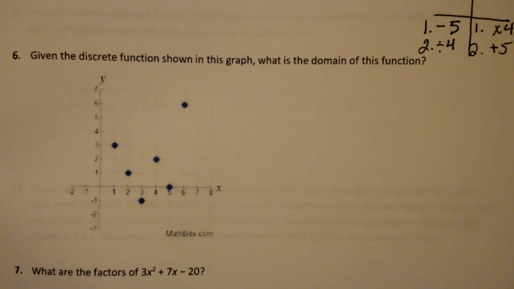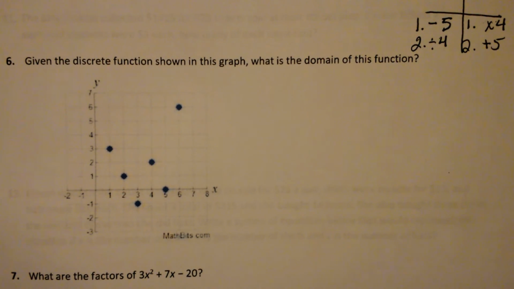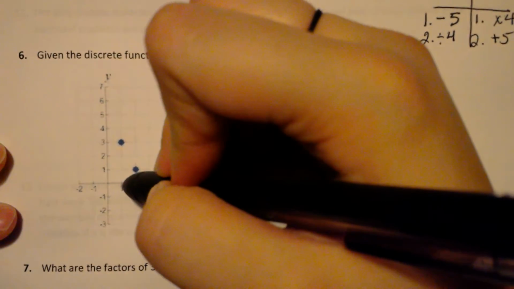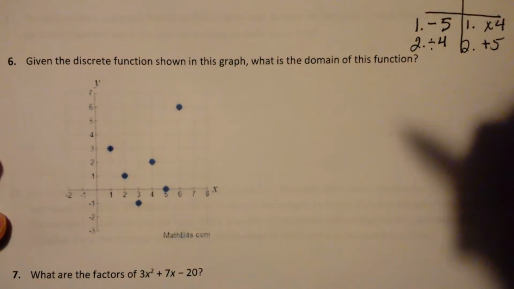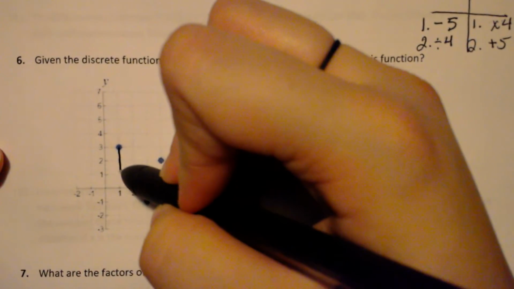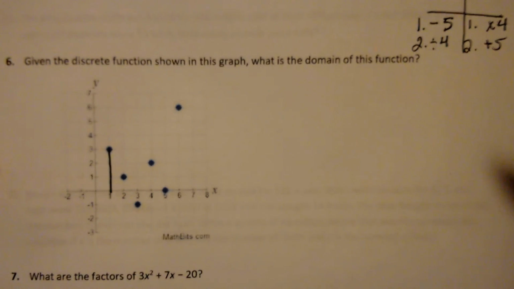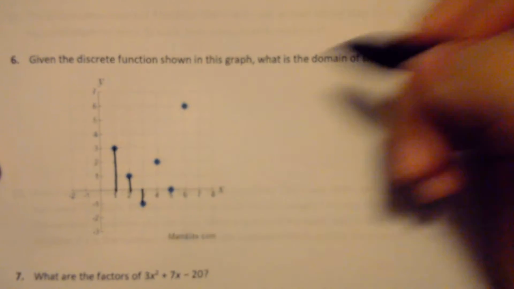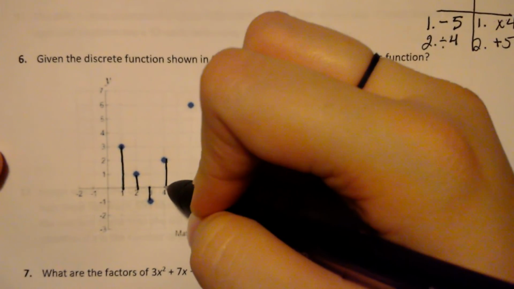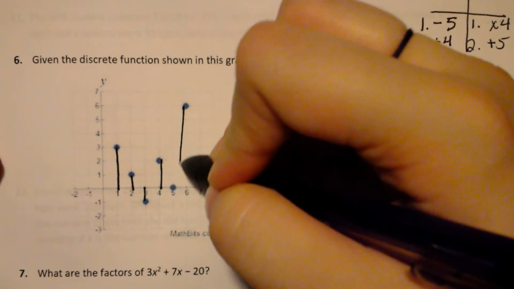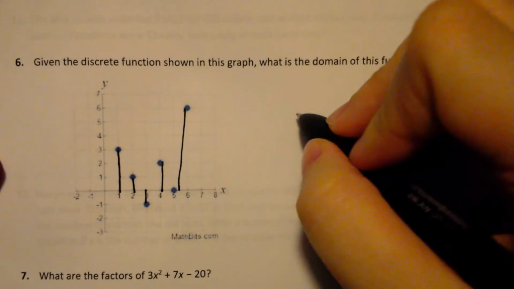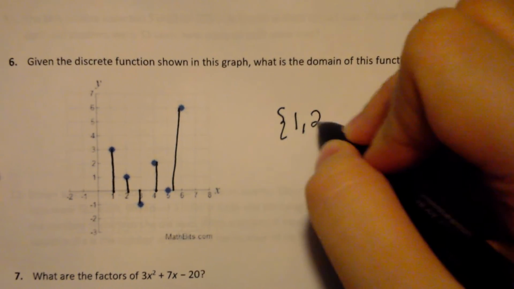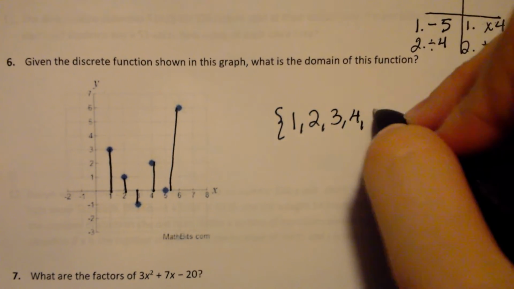Number 6, it asks for the domain. So you look at the x values. If you're not sure, take the point and go all the way down to the x-axis. So I have 1, I have 2, I have 3, I have 4, I have 5. So my domain is 1, 2, 3, 4, 5.